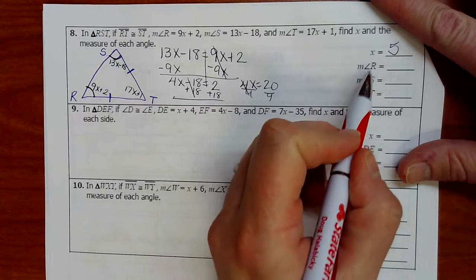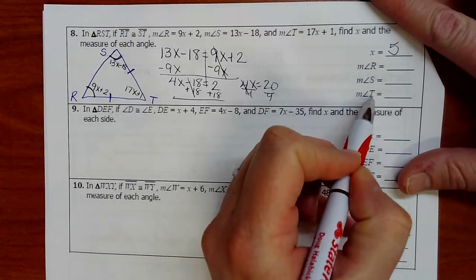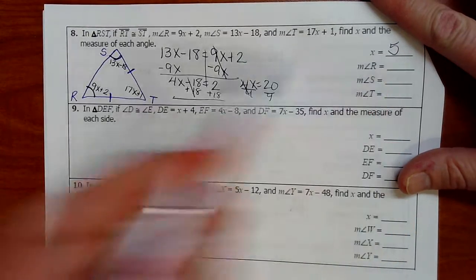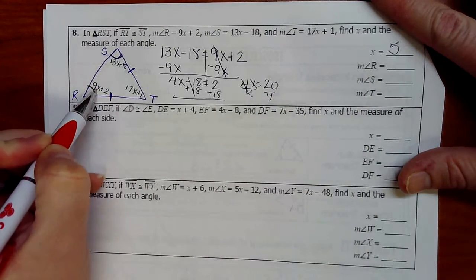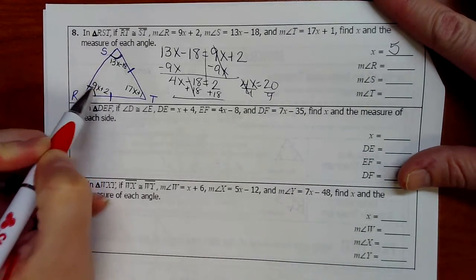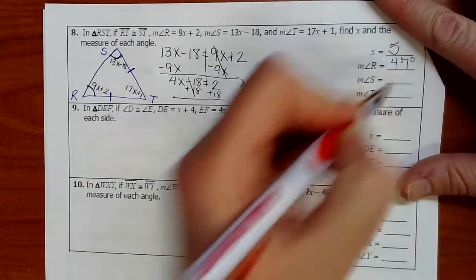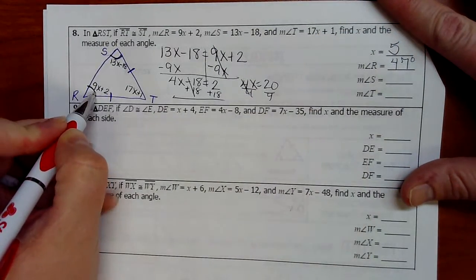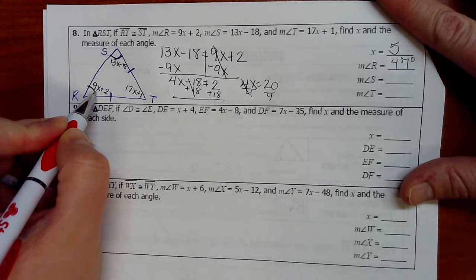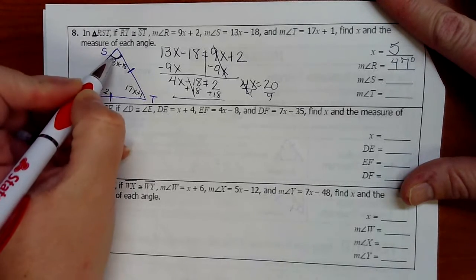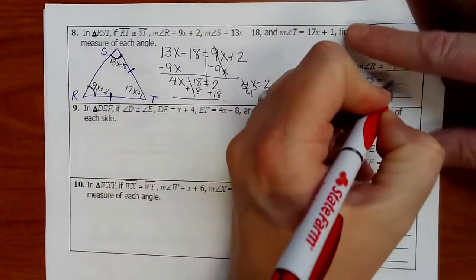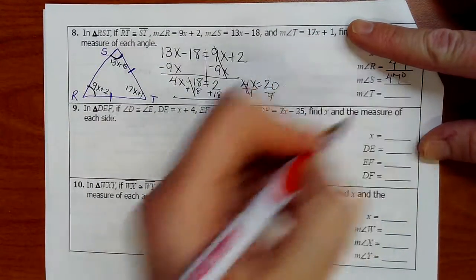Then they want you to find the degree measure of R, S, and T. So to find the measure of R, take the 5 and plug it in. 9 times 5 is 45. 45 plus 2 is 47. So that angle is 47 degrees. Now the cool part about this is once you've solved for this angle and found it to be 47, without any work, that one's 47 as well because they have the same marking.